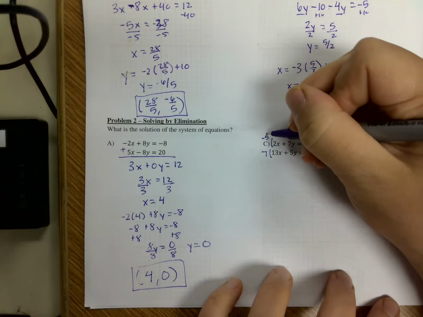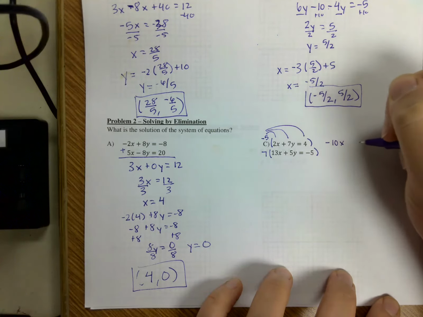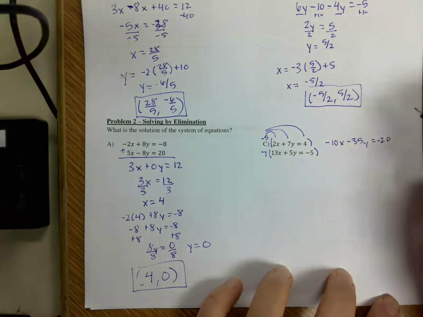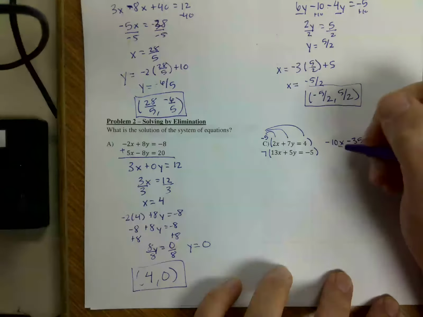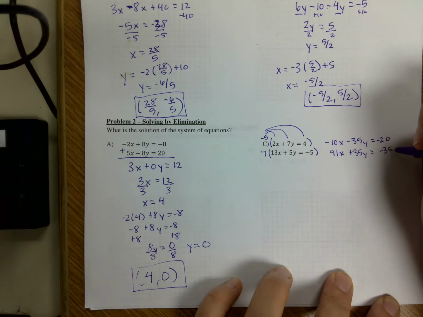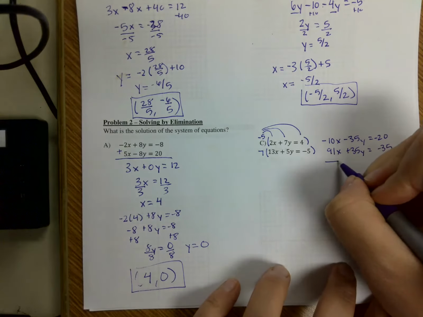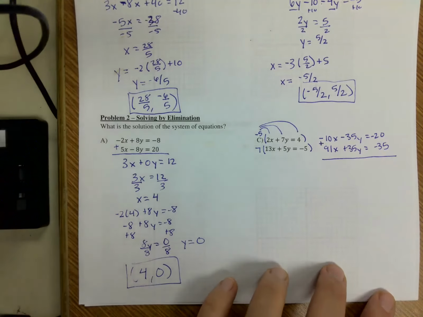So when I multiply this top one, I get negative 10x minus 35y is equal to negative 20. When I multiply this bottom one, 7 times 13 is going to give me 91x plus 35y is equal to negative 35. I want you to try to add these two equations together and solve for that variable.